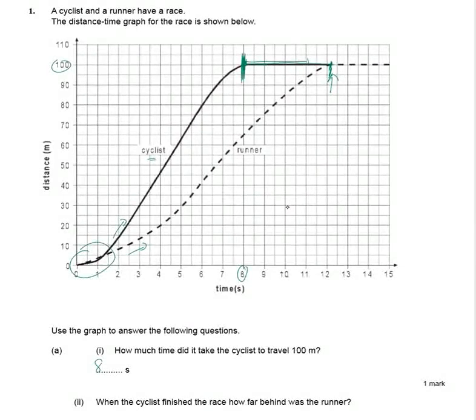Now the mark scheme allows any answer between 8 seconds to 8.2 seconds. If you look carefully, at this point it could be here, it could be here as well, because this is the point where it is becoming flat, and this is where it has reached 100 meters.